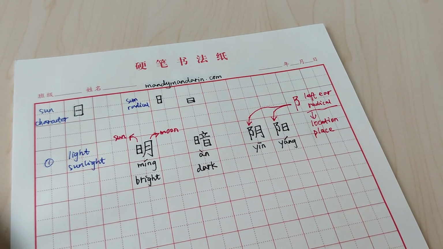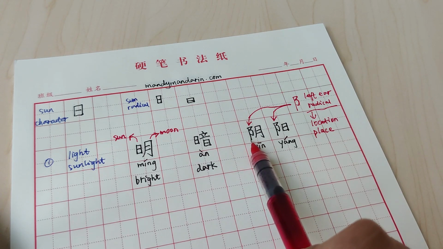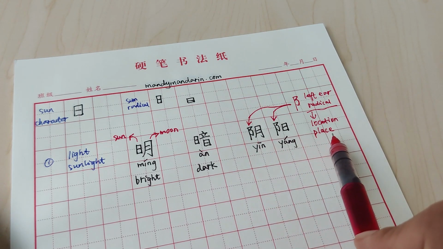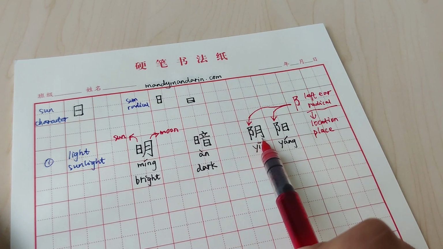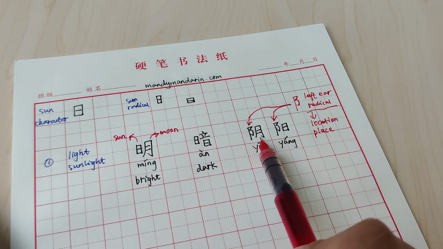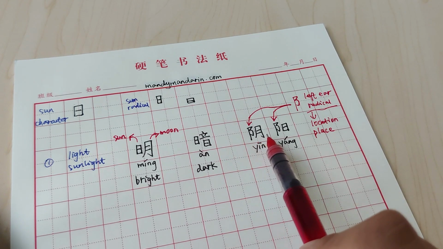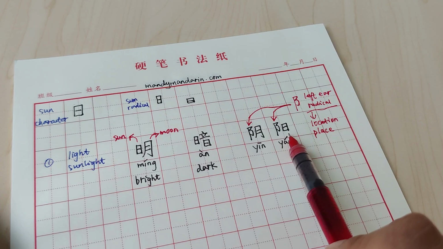Okay, so now you can see in the yin character, it has a left ear radical, so it has something to do with the location. And the moon radical. Okay, so location, moon. All right, and then the yang, it has location, sun.